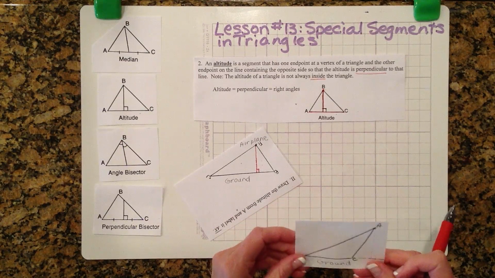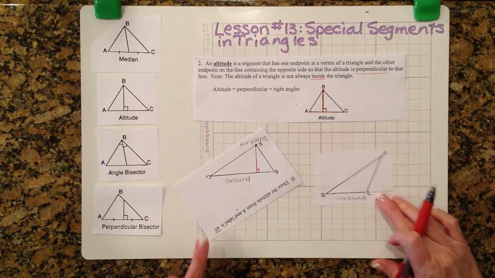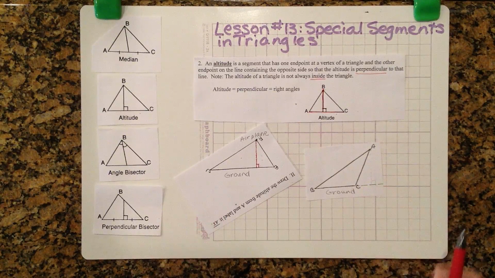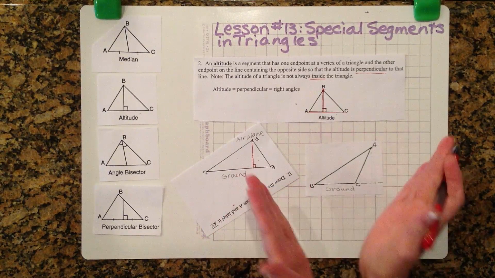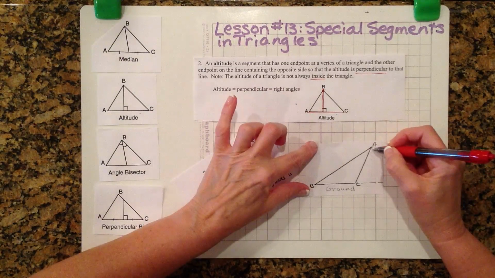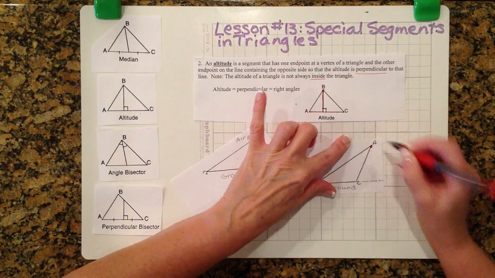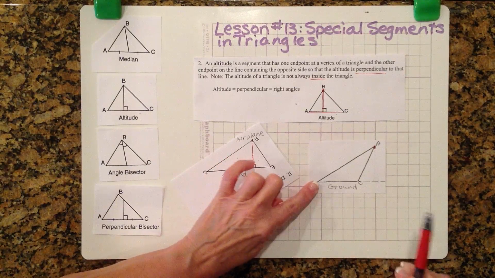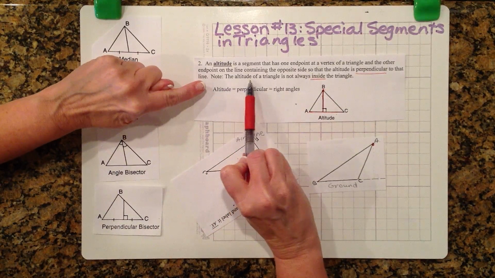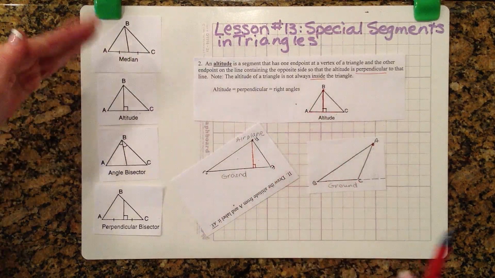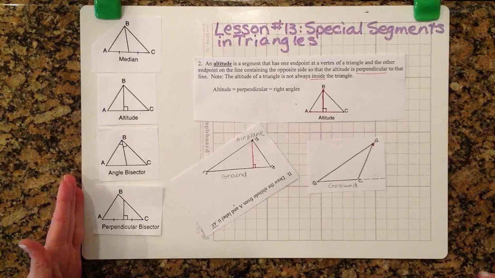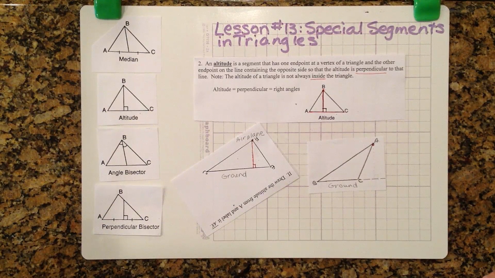Let's draw the altitude from A down to the ground here. So here's my airplane A. Notice this is an obtuse triangle. It's wide. And I'm going from A and I'm dropping straight down to the ground. If you notice, this is an example of where the altitude of a triangle is not always inside the triangle. This is the only one of these four that doesn't have to be outside the triangle. In some cases, it's not.